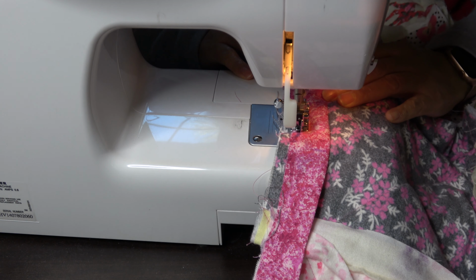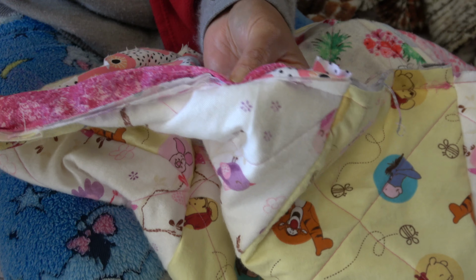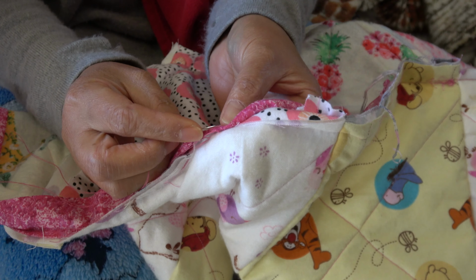Next step, hand sew the other side of the bias with the quilt using a blind stitch. First, insert the needle in the batting, then insert the needle inside the bias. Alternately do this. Then after a couple of stitches, pull the thread to hide the thread and lock.